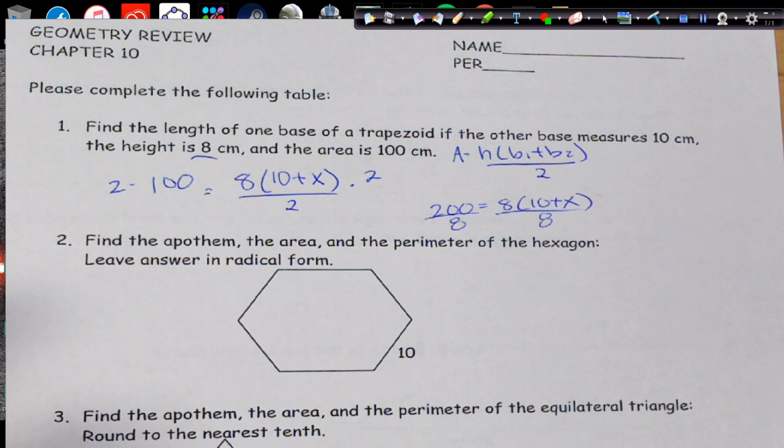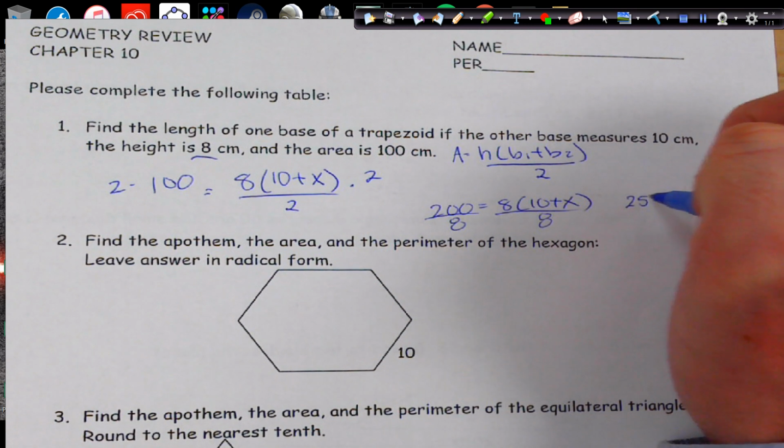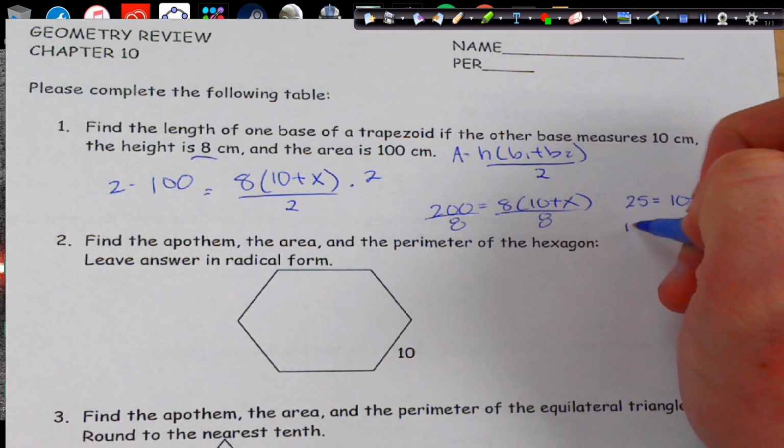And this is when you want to have your calculator out, so you can do this math quickly, because I do not know the math off the top of my head, even though I feel like I should have got that one. So 25 equals 10 plus x, subtract the 10, and we get x equals 15.